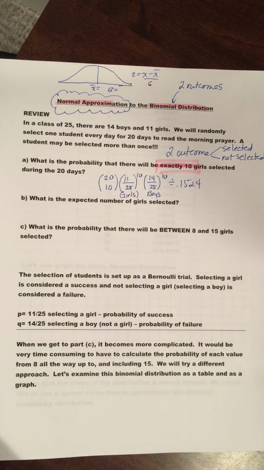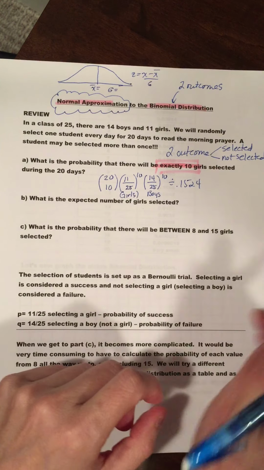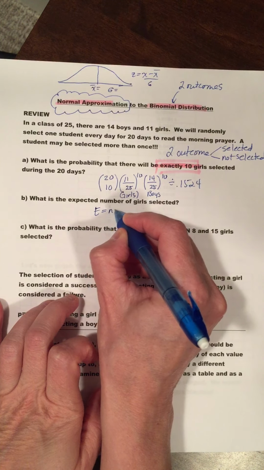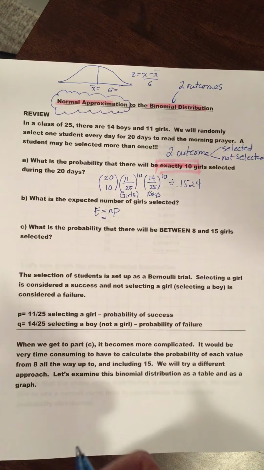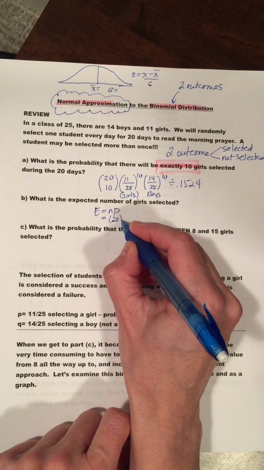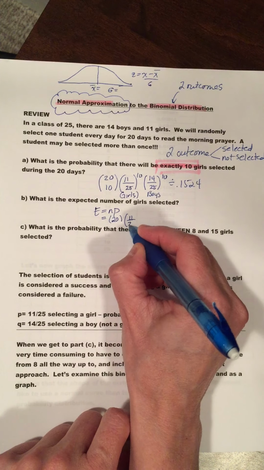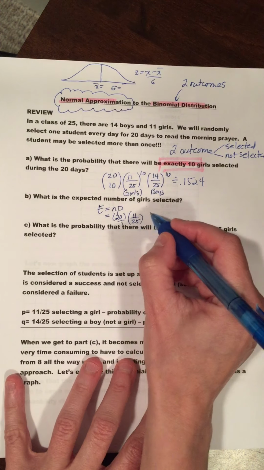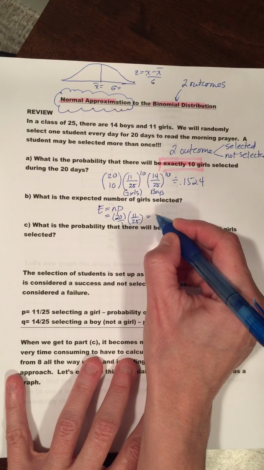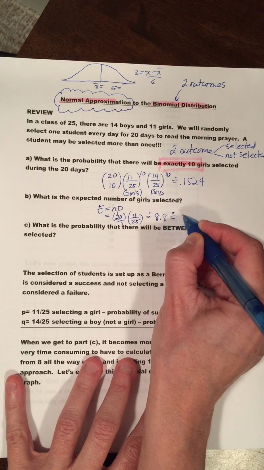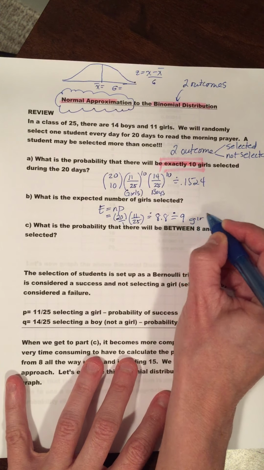What is the expected number of girls? Well, we know when we're dealing with a Bernoulli, we have a quick formula for expected value. Number of trials times the probability of success. So 20 over 1 times 11 over 25 is roughly 8.8 and roughly 9 girls.